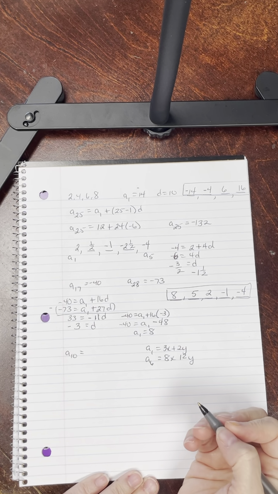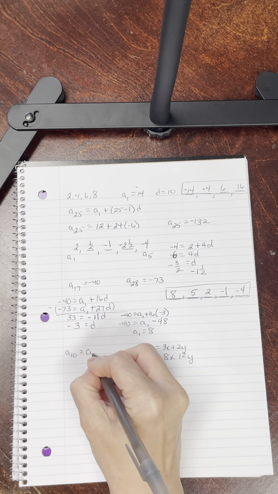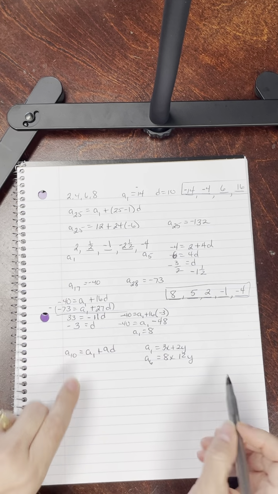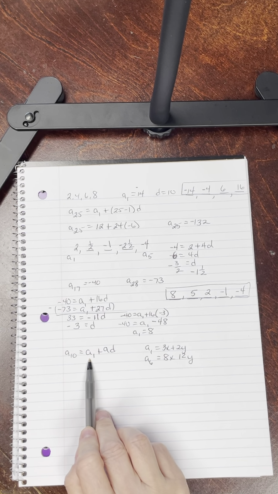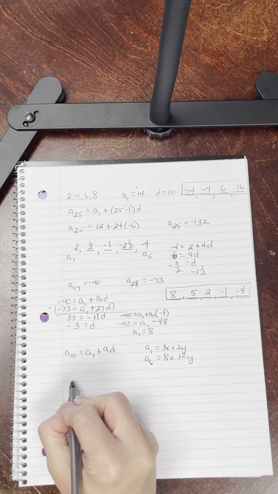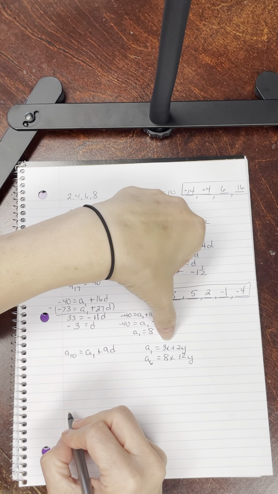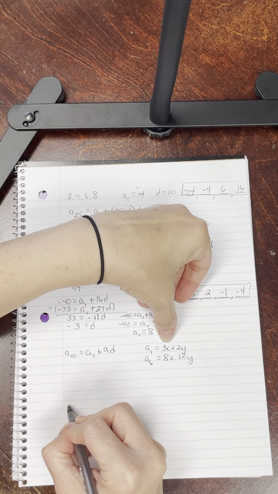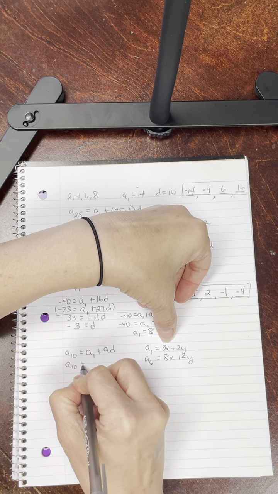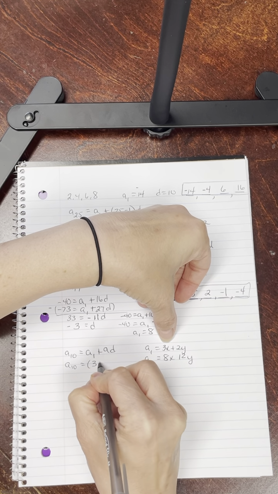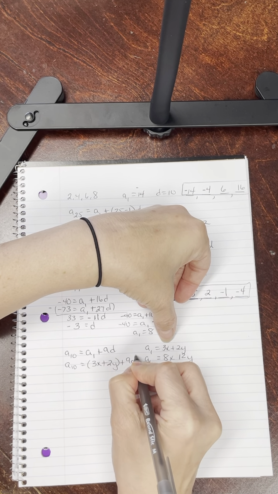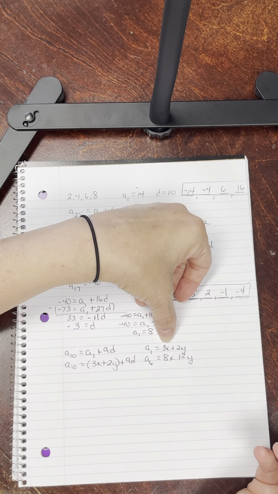Okay, so ultimately I need a sub 1 plus 10 minus 1 is 9d. So I need to work with these to find the a sub 1 and the d just like we did before. A sub 10 equals 3x plus 2y plus 9d's. Ultimately, that's what I want to be solving for.